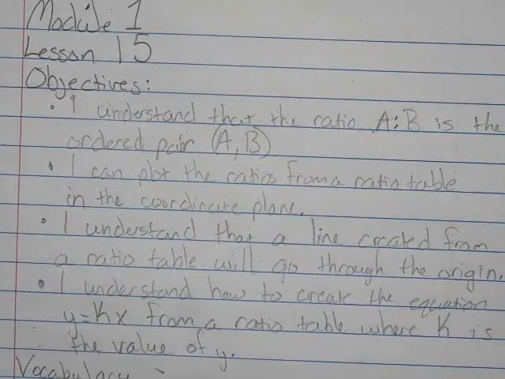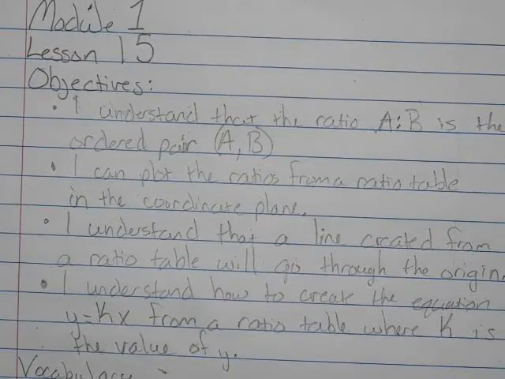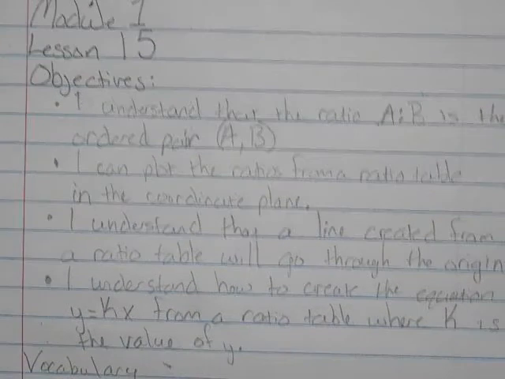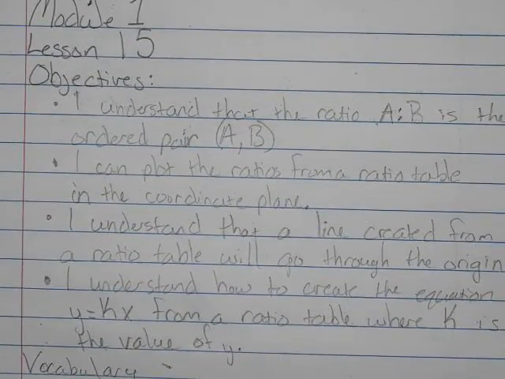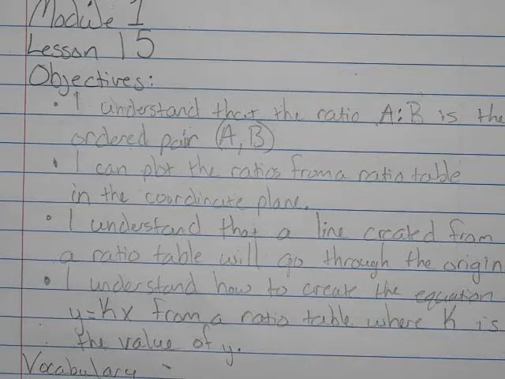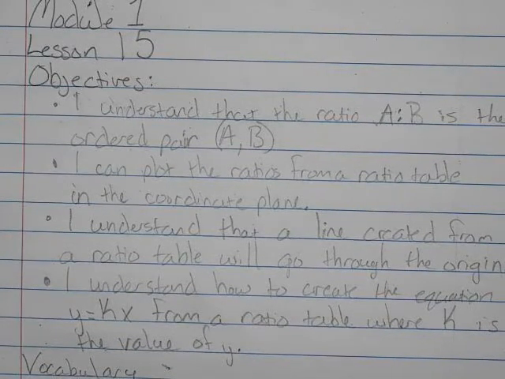Today's lesson is Module 1, Lesson 15. Our objectives today are just a continuation of Lesson 14, using ratios and ratio tables to make ordered pairs and plotting them on a coordinate plane. Your first two objectives are a repeat from Lesson 14.